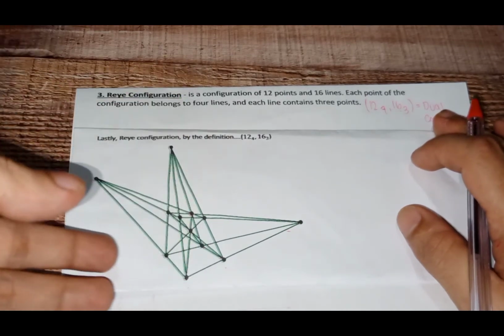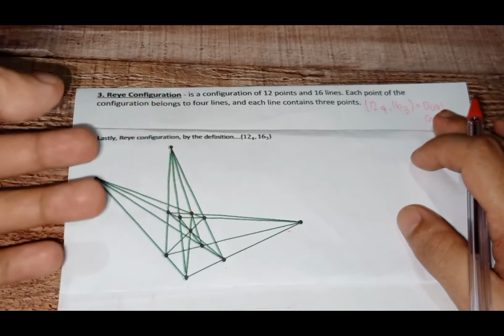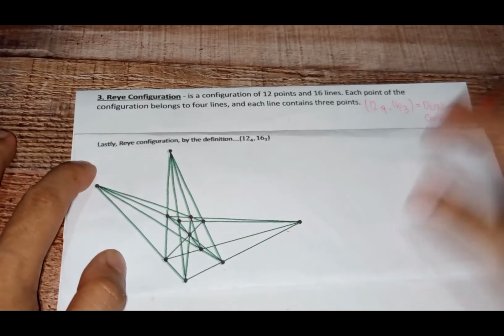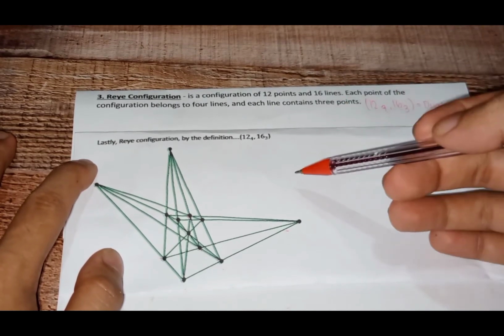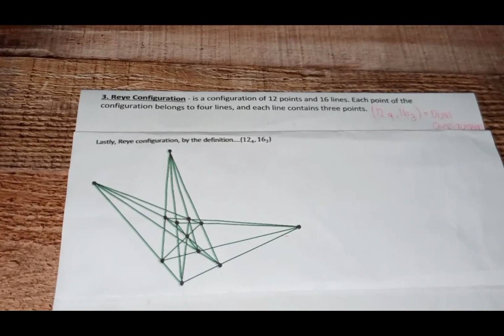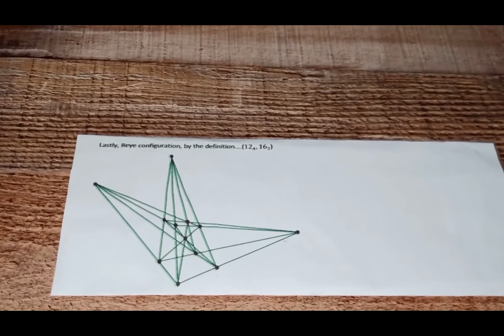Just always remember the condition of a configuration, m sub c and n sub d: m represents the points, where each point may contain 3 or any positive integer value, and n represents the lines, which consist of any number of points.